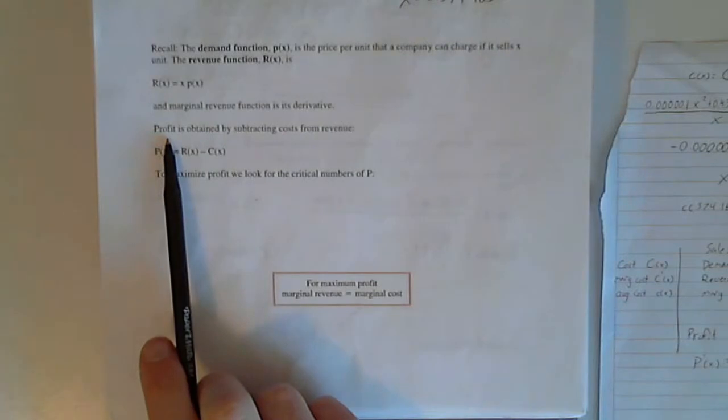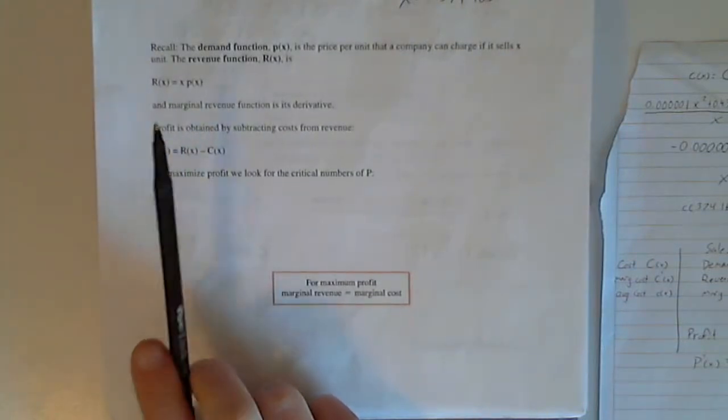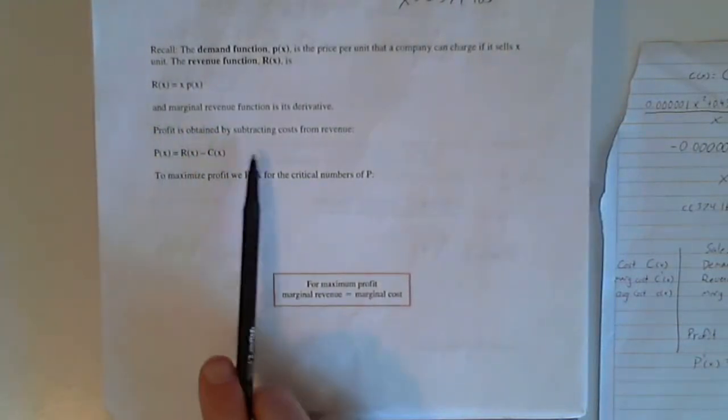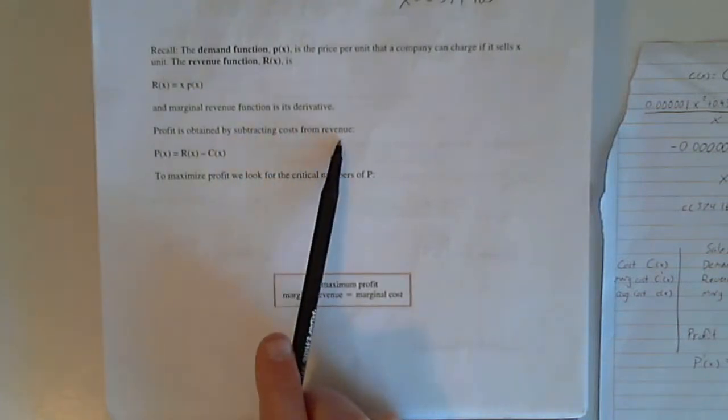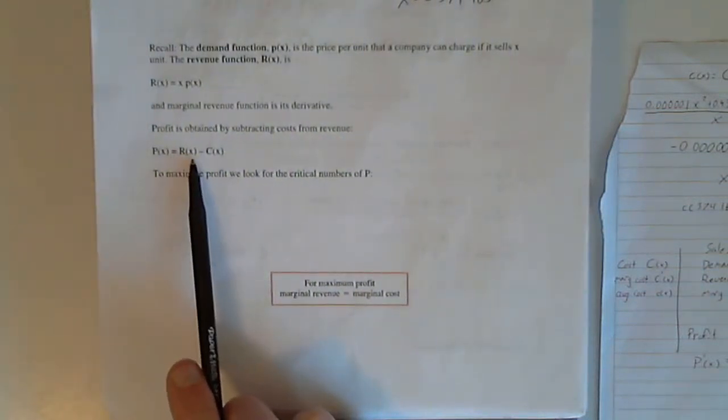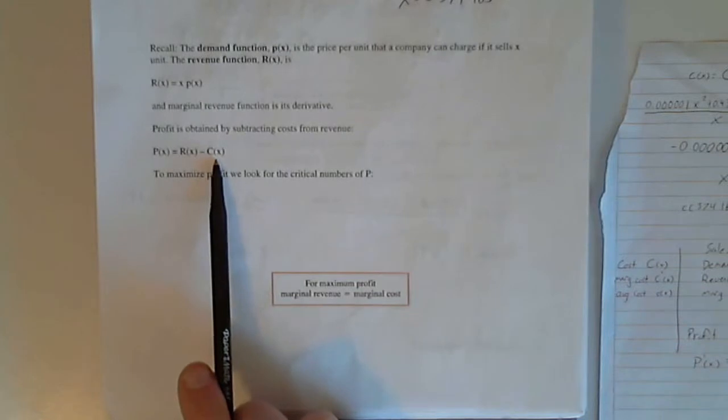I think we talked about profit last time. Profit is obtained by subtracting cost from revenue. So profit is you take your entire revenue and take away your entire cost from your last one. So we have a lot of different definitions now.